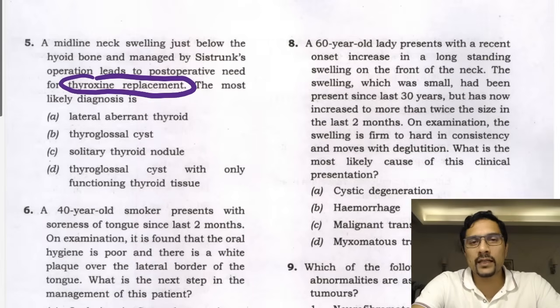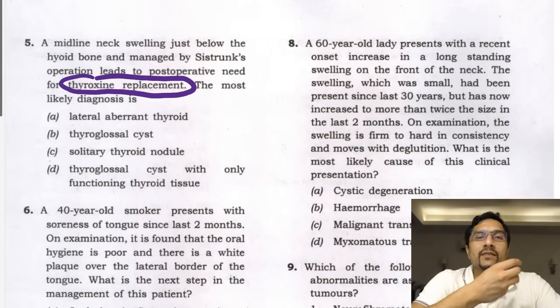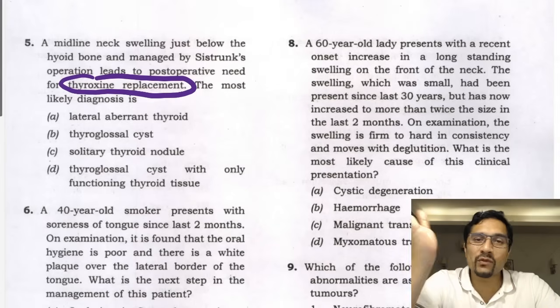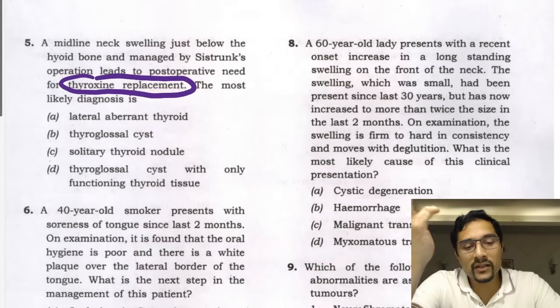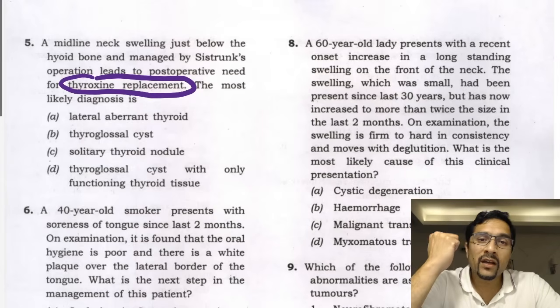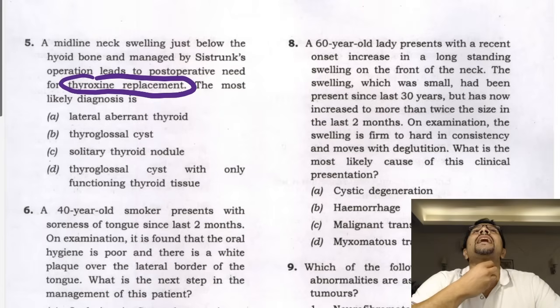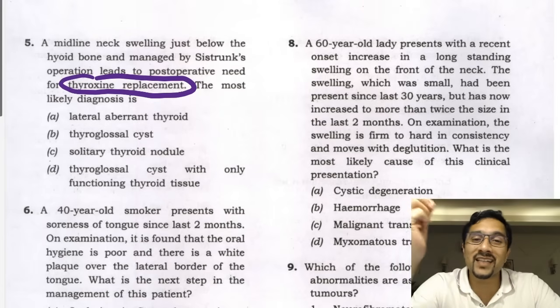We know what the diagnosis is. The diagnosis is that we are dealing with a thyroglossal cyst. But what is the catch here? The catch is that normally if you remove a thyroglossal cyst, you might not require thyroxine replacement. Why is the patient requiring thyroxine replacement? Because this thyroglossal cyst might be the only functioning thyroid tissue.